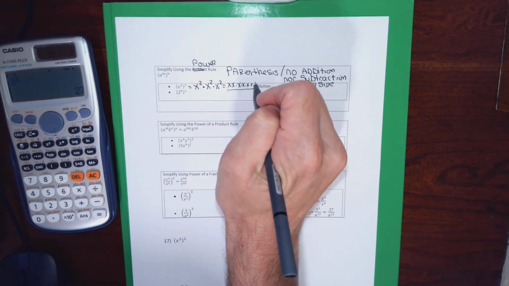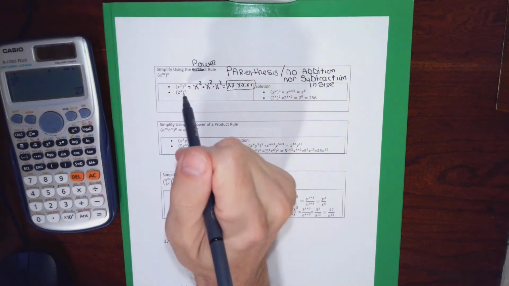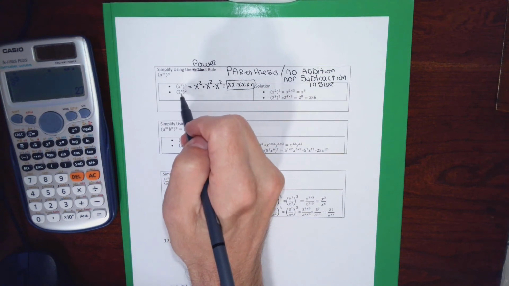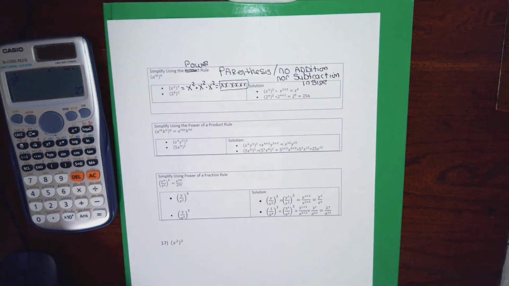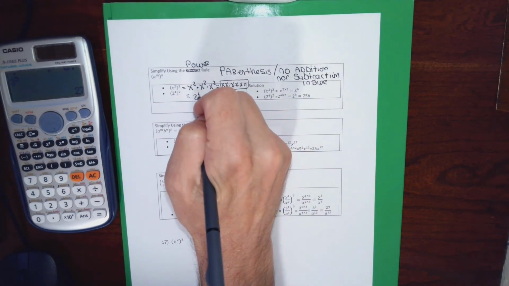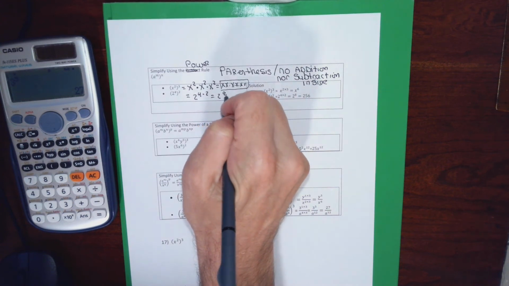Ultimately, simplifying this problem as much as I possibly can without knowing the rules, I can create a string of 6 x's being multiplied, and that's what x to the 6 is. Works for numbers the same way. If I have a number inside a parentheses with an exponent and an exponent outside that parentheses, as long as there isn't any adding or subtracting inside the parentheses, you multiply the exponents, which I've already done over there.